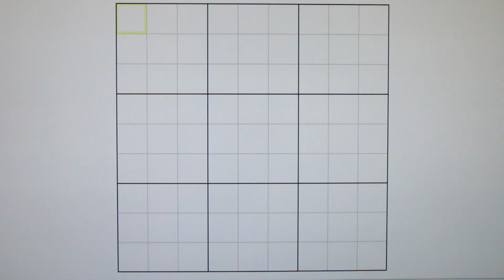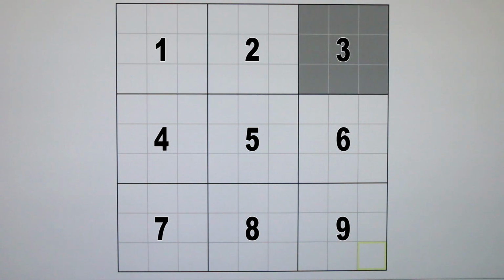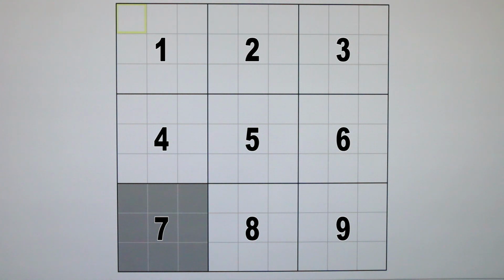And the blocks will be numbered like this. So this is block 1, and this is block 3, and this is block 7. You get the idea. 1, 2, 3, 4, 5, 6, 7, 8, 9.